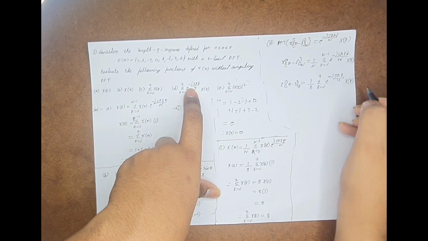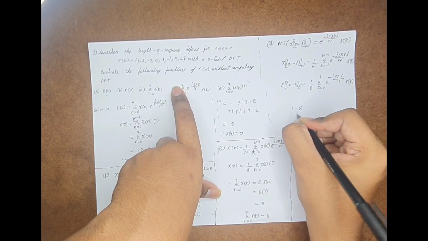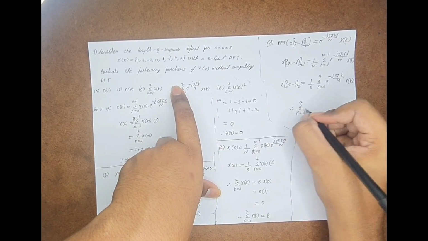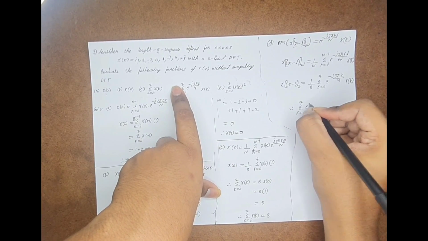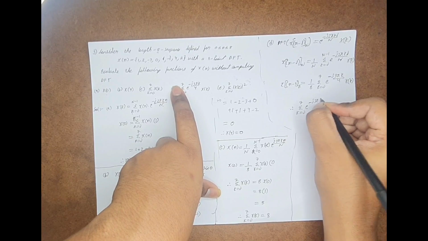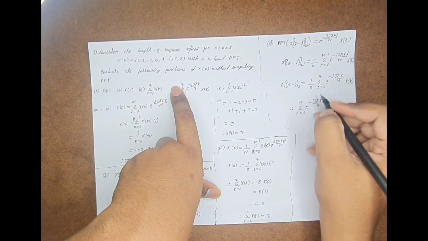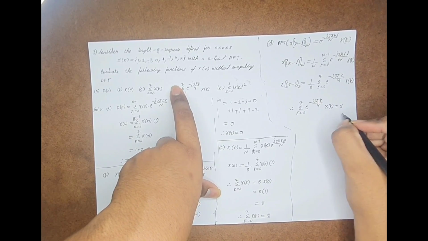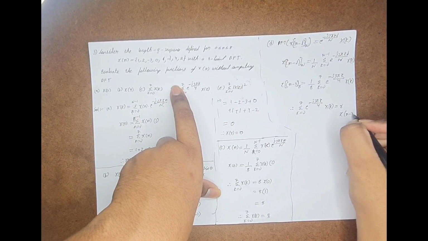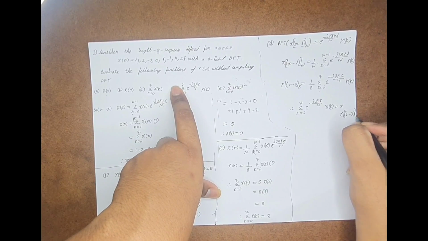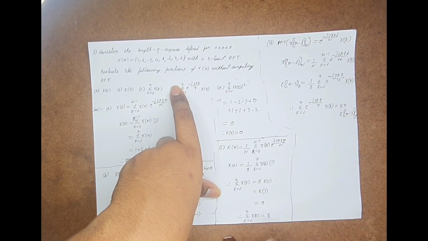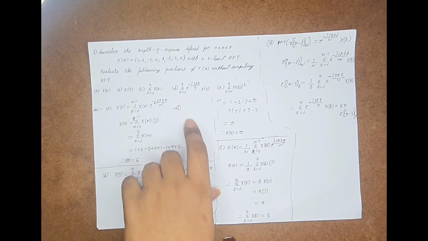Okay, now we need to evaluate this. Therefore I need sigma k equals 0 to 7, e power minus j 3 pi k by 4 into X of k value, which is nothing but 8 into x of n minus 3 to the power of 8, right? That's what we require, right?